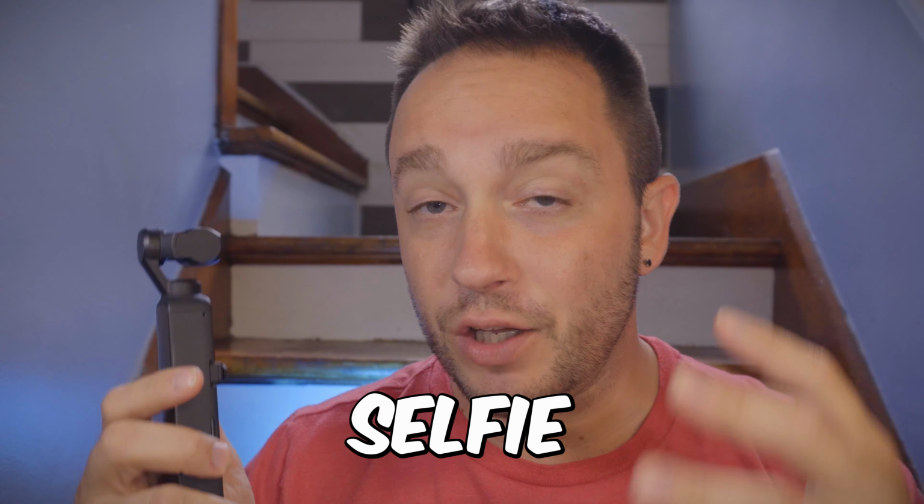Today I want to talk about a feature on the Osmo Pocket 2 that I haven't talked about in the past and I haven't seen anybody else mention. This feature is pretty awesome and you may want to use it for some stuff, you may not want to use it for some stuff, but it could come in super handy for most video creation types. This feature is the FT Selfie mode.